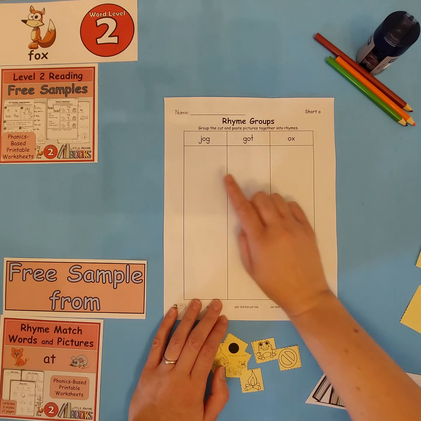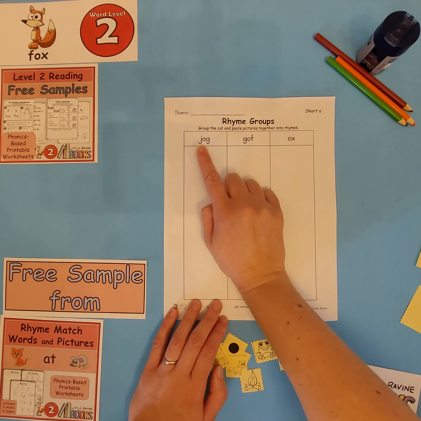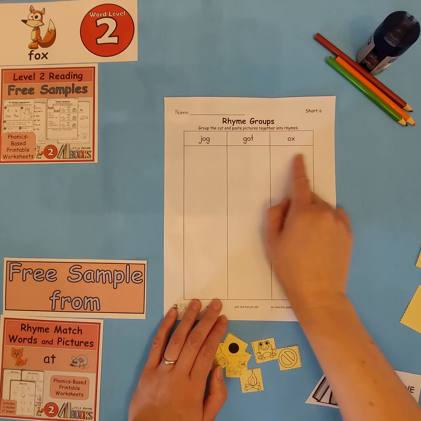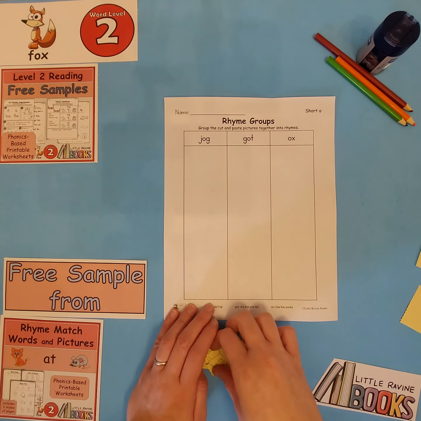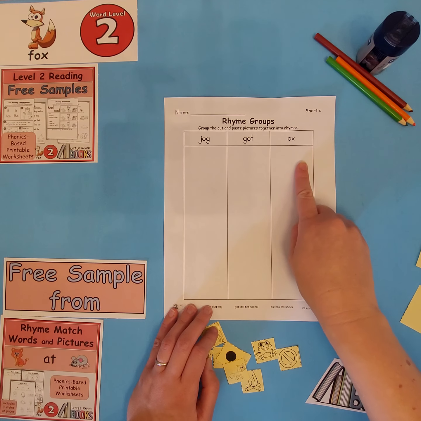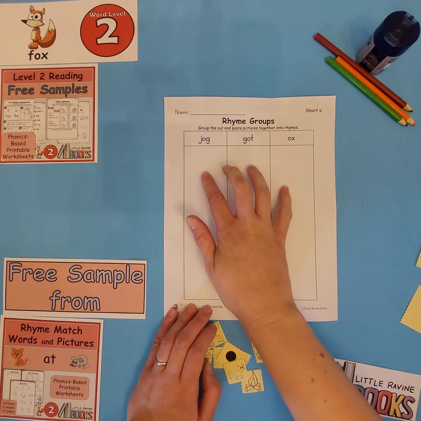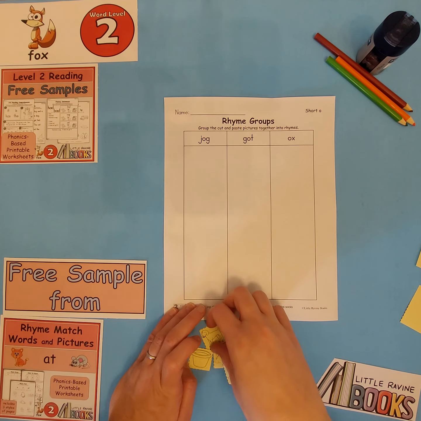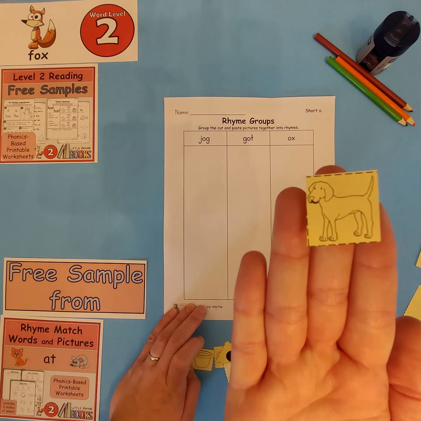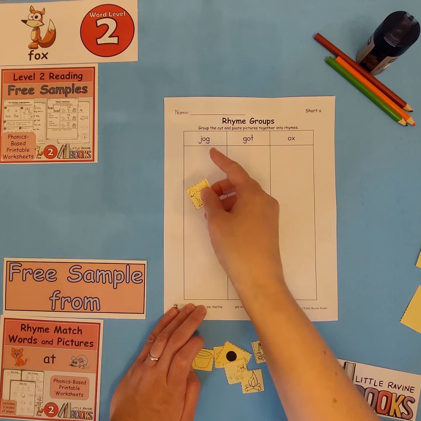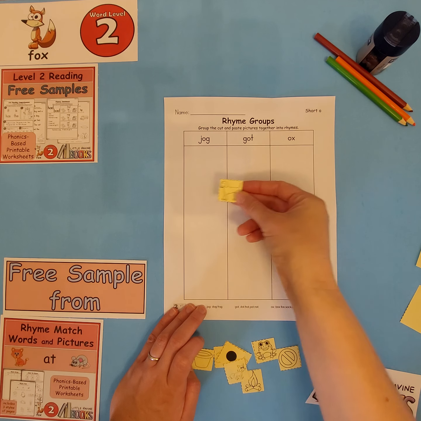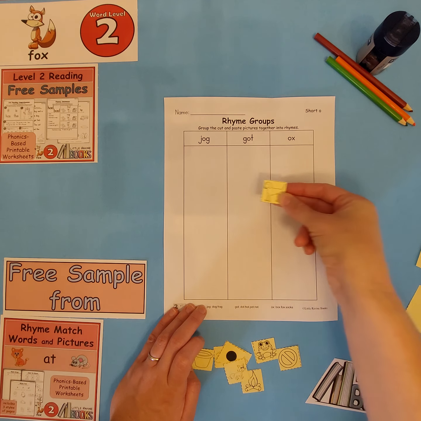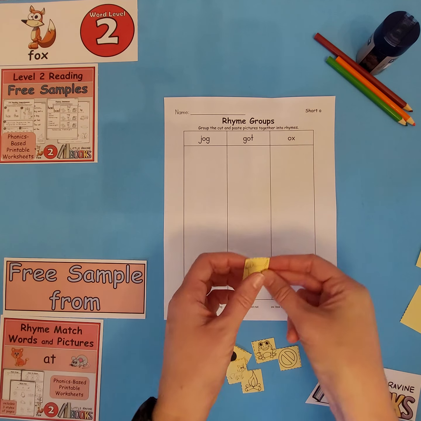So starting off, make sure your students can sound out these words and that they know what each of these words are. And all of the words on the top in the full product are all CVC words or 2-letter words. So let's start with dog. So we have jog, dog, got, dog, ox, dog.